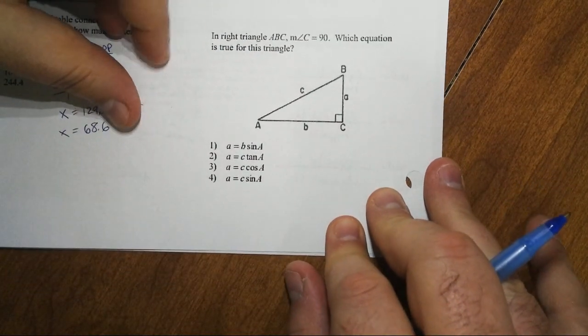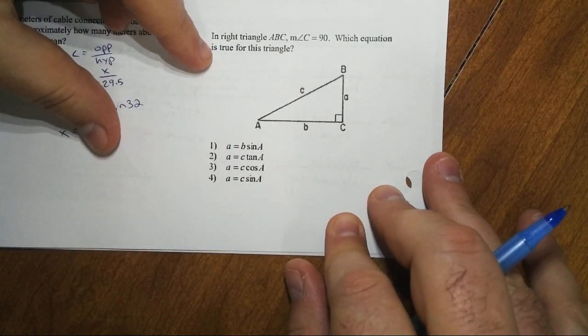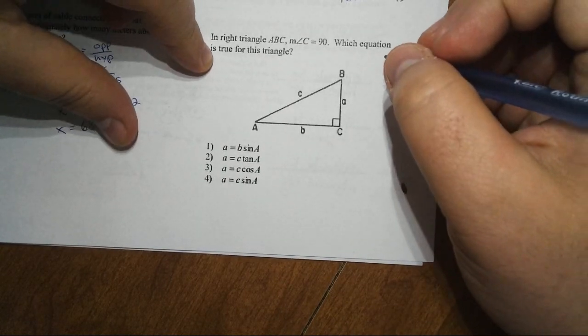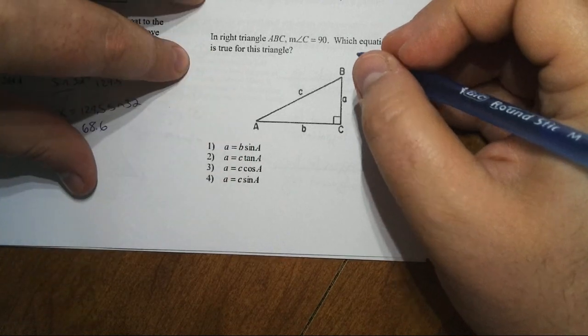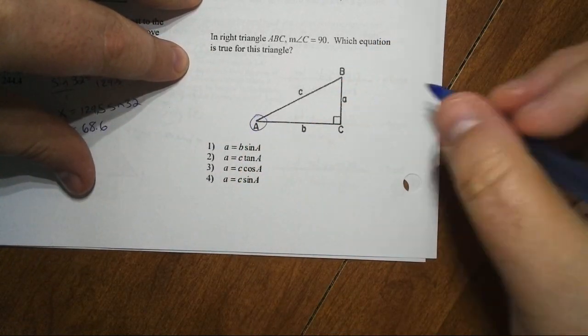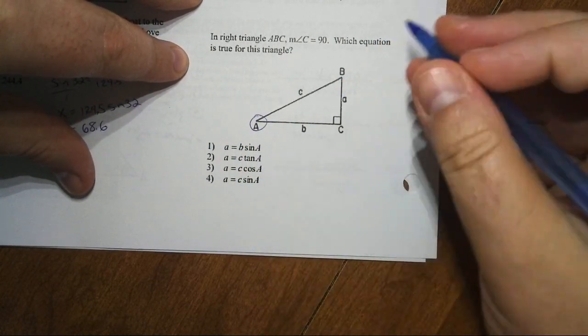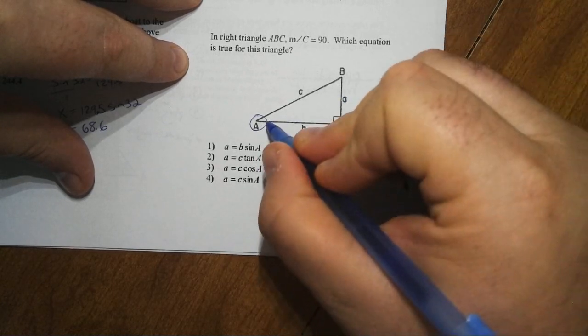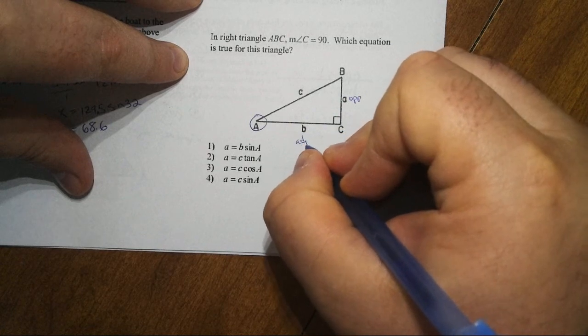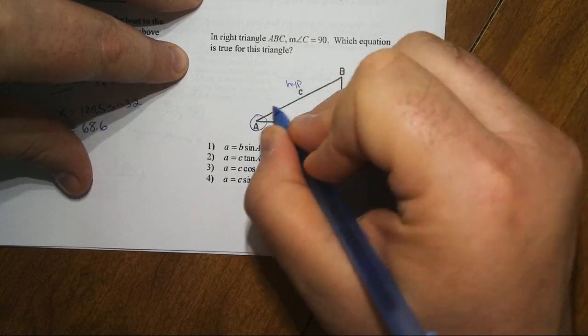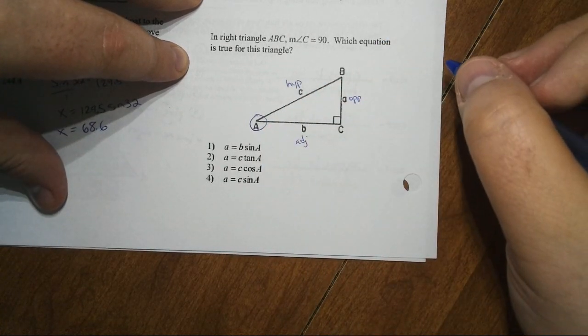The last one down here: in right triangle, which equation is true for this triangle? You can see it's got sine of A, tangent of A, cosine of A, and sine of A, so we're always using this angle. I can tell that from the answers. Remember that side is always across from the angle, so this is my opposite. The one attached to it on the bottom is the adjacent, and the longest side across from the right angle is the hypotenuse.